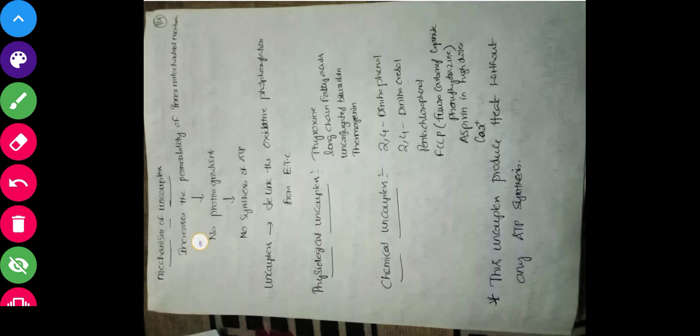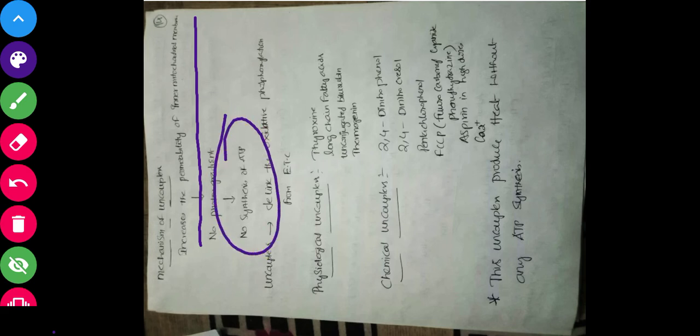So it will increase the permeability of the inner mitochondrial membrane. When the permeability of the inner mitochondrial membrane increases, the protons will enter inside the mitochondria, so there will be no proton gradient. When there is no proton gradient, the protons cannot flow towards the ATP synthase complex, and there will be no ATP synthesis. That's it. This is very simple.